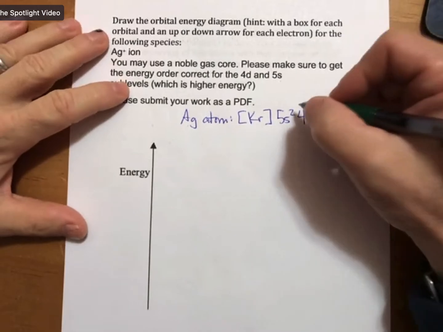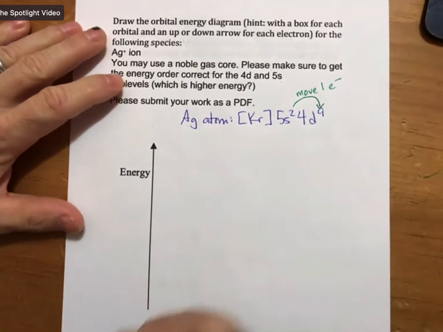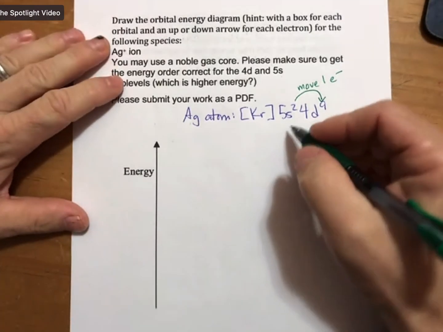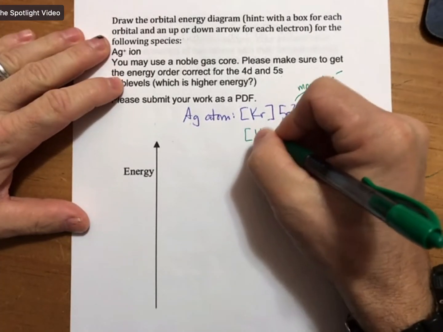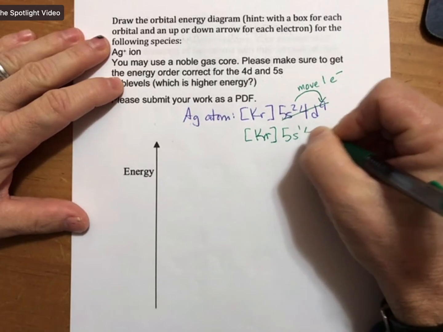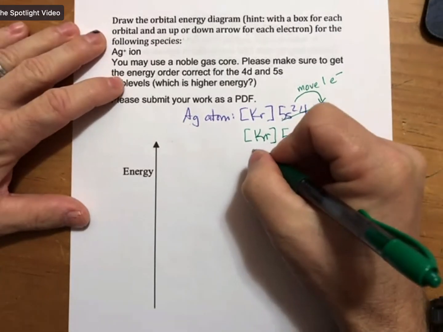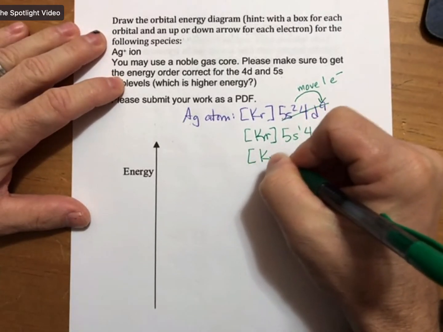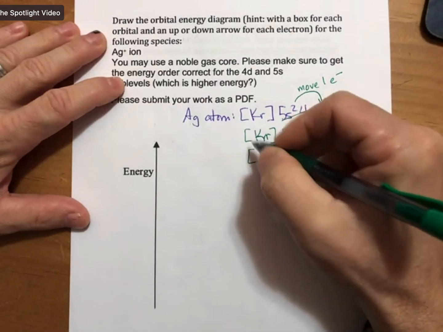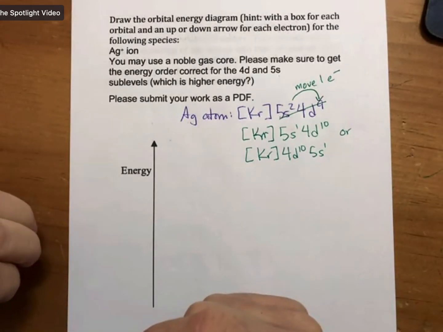And what the exception means is move one electron. We talked about this before, and these show up from time to time on these. The final and correct answer is krypton 5s1, 4d10. You may also give the answer as krypton 4d10, 5s1. Both of these are correct answers should you get the silver atom on your homework or exams.